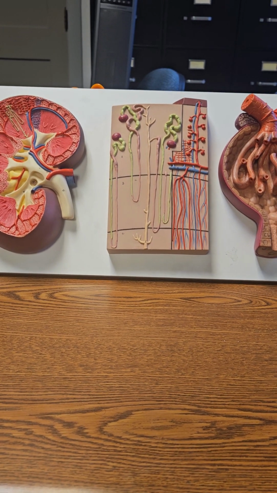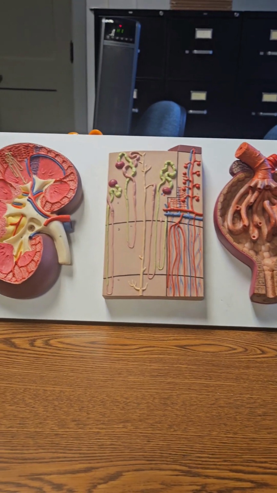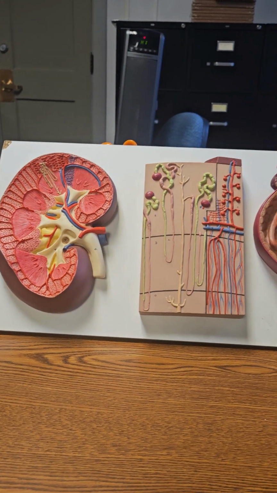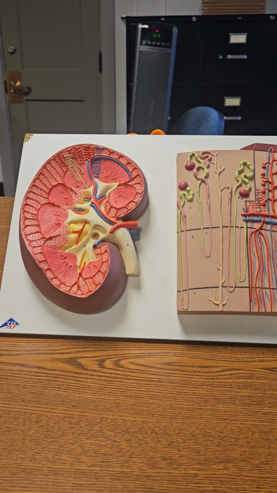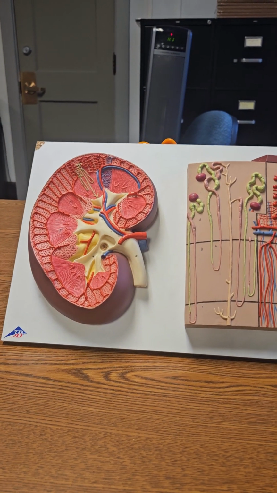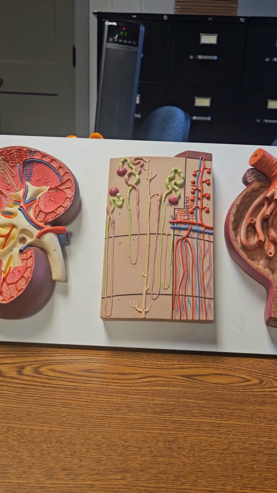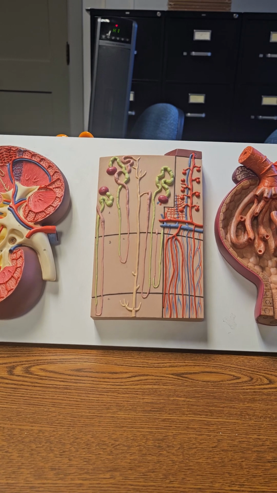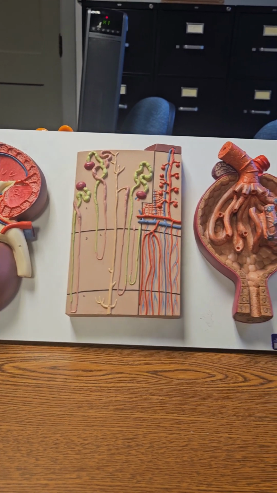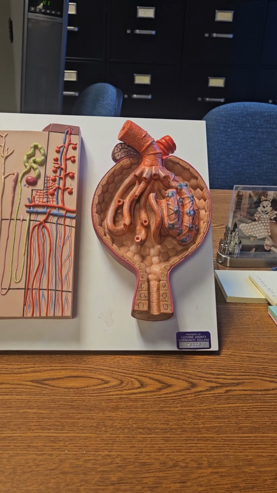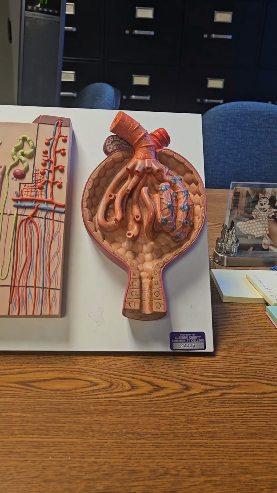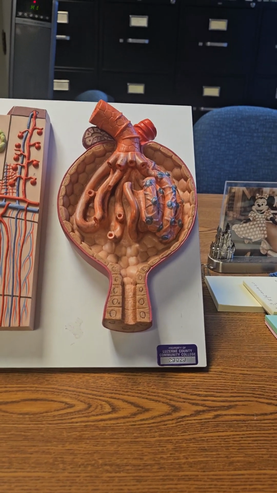Here we're going to take a look at the kidney model. The kidney model has three distinct sections to it. On the left we have the frontal section of the entire kidney. In the middle we have what are the nephrons with the collecting duct structure. And then on the right we have a close-up of the glomerular capillaries surrounded by Bowman's capsule, or the entire corpuscle of the nephron.